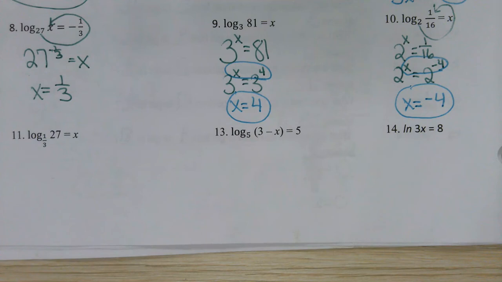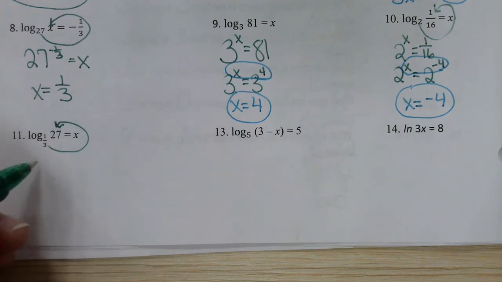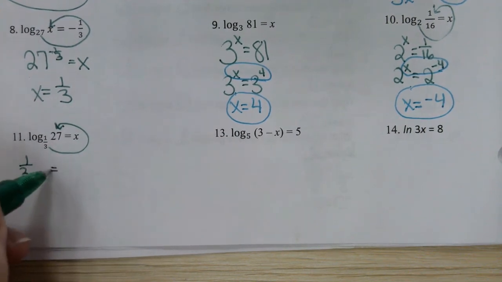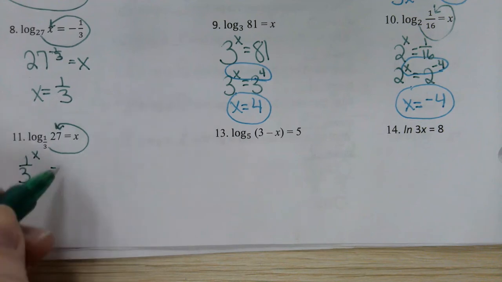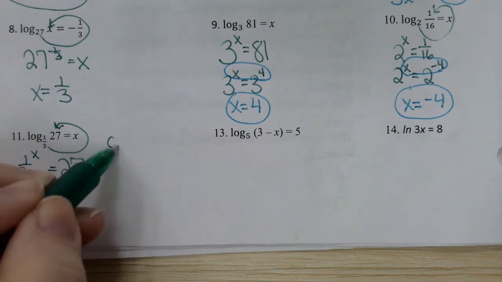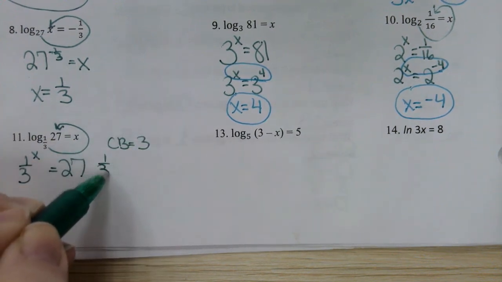For number 11, we can draw in our loop here. So the base is 1/3. I'm trying to get to 27 using an exponent of x. So a common base is going to be helpful here. Our common base is 3, and I have to switch both of them.